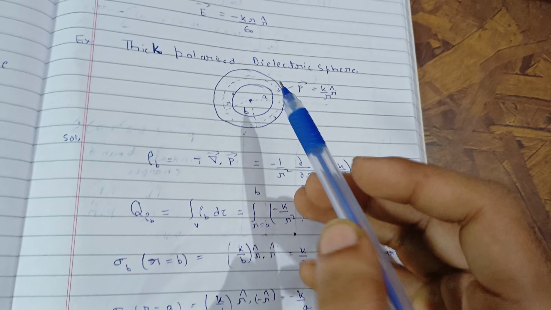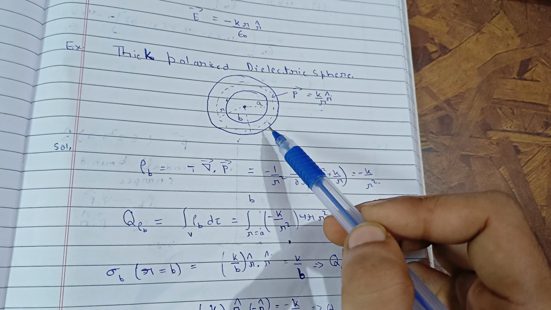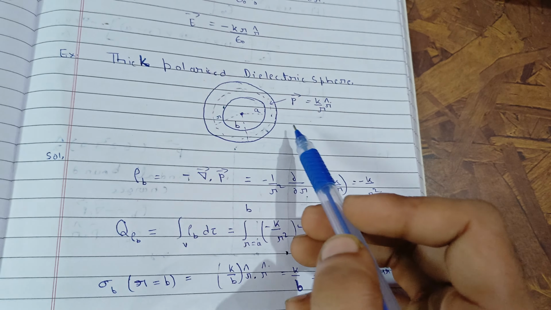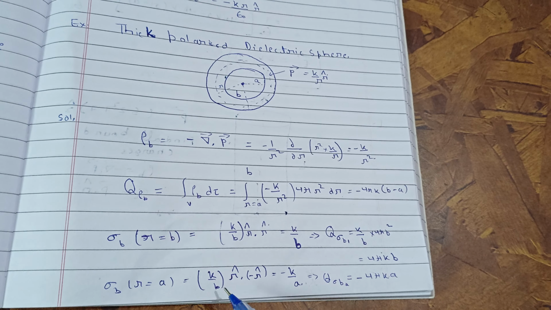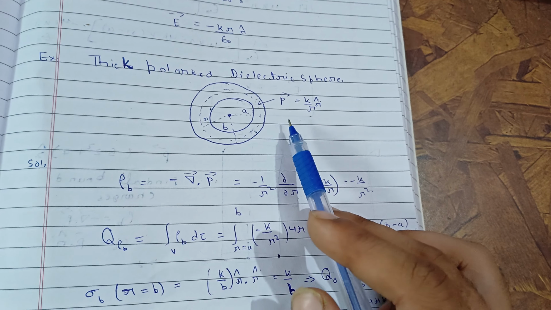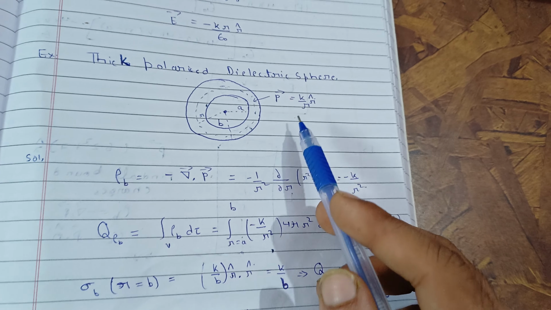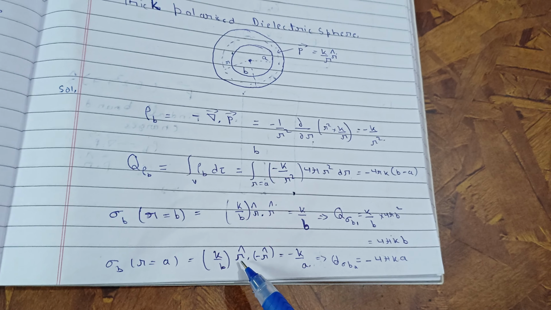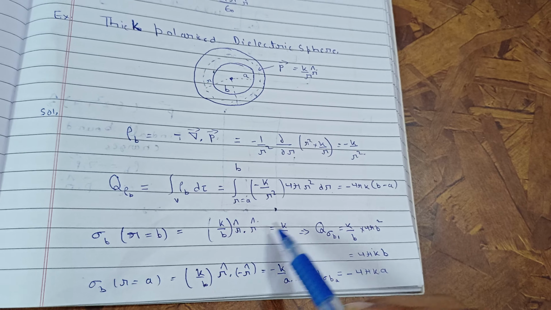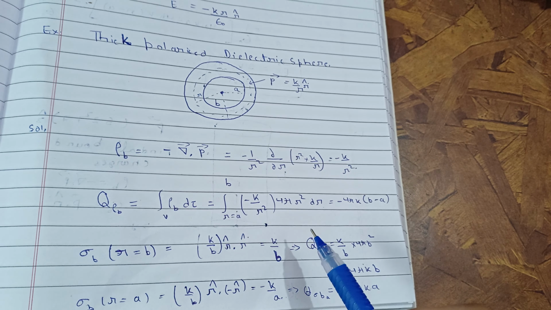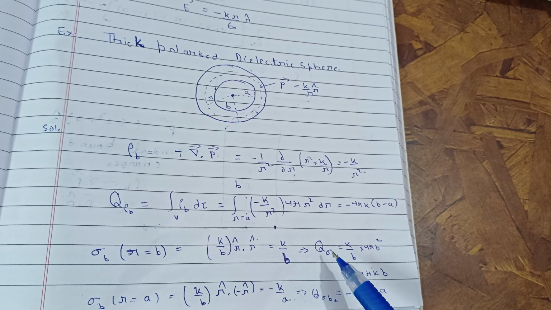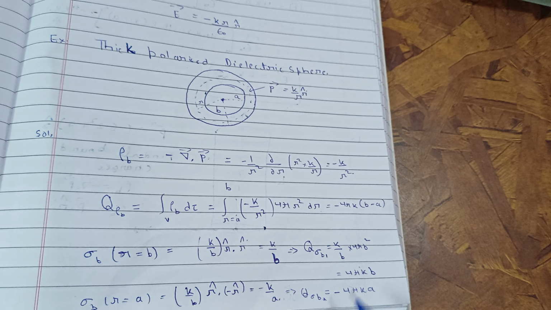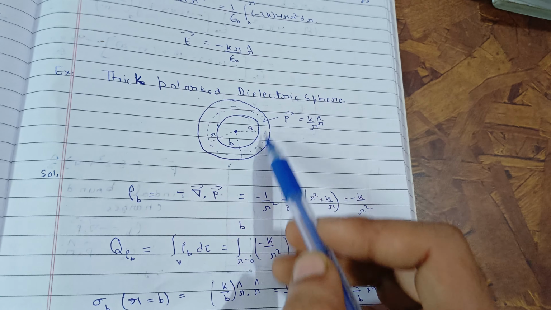For r equal to b, let's first find it for this outer surface. The direction of this outer surface normal will be perpendicular, outside, so let's say that is r cap, because we are using spherical coordinates. The surface bound charge density is P dot n cap. The polarization is given as k by r r cap, so for this b surface it will be k by b r cap. K by b r cap dot r cap will give you 1, so it will be k by b. Now the total surface charge on this b surface will be density multiplied by the surface area, that is 4 pi b square. So this will give you 4 pi k b. That is your surface bound charge for b.